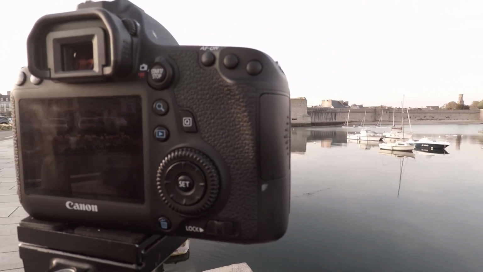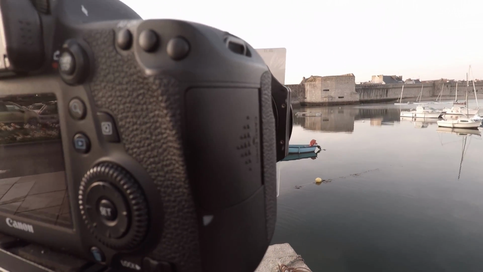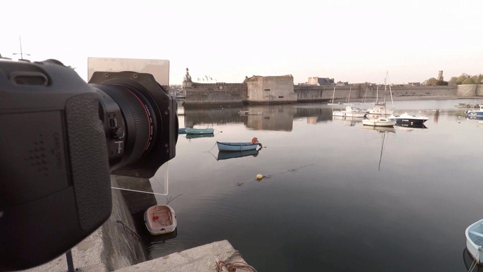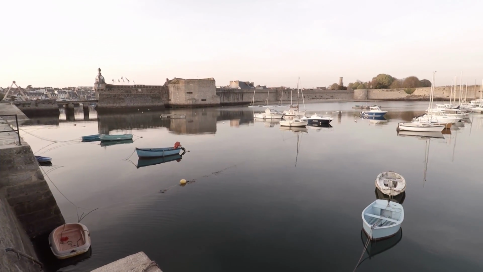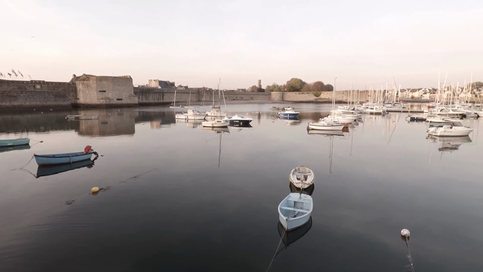Now if I just swing the camera around, I'll show you the rest of the harbour. It's absolutely fantastic here this evening. Nice, still, cool and calm.